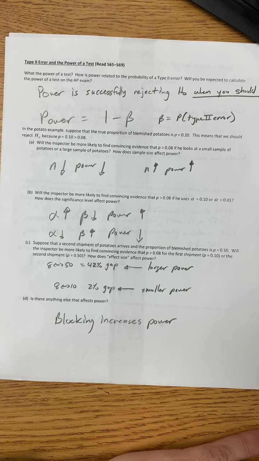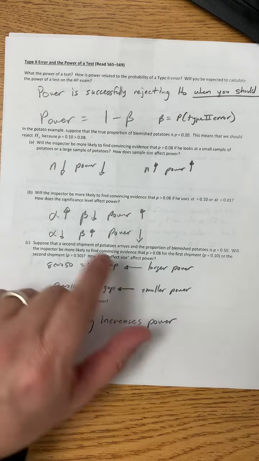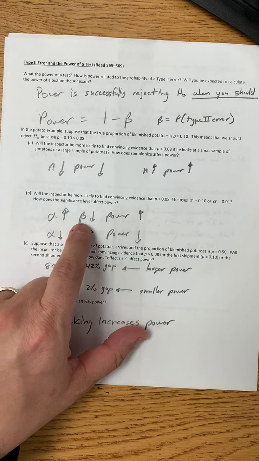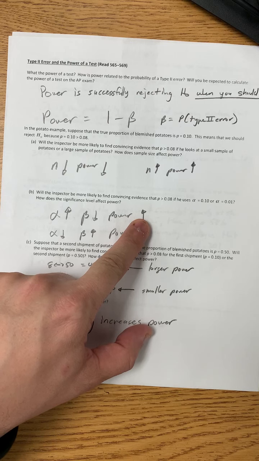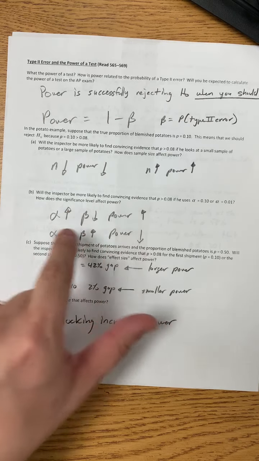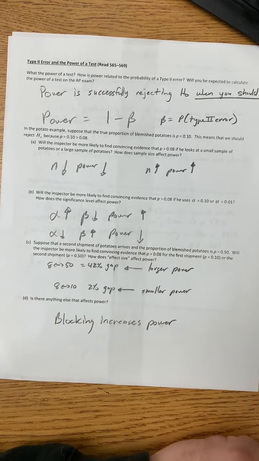So I see a question on multiple choice. It's number 36. I'm exhausted. I don't want to do it anymore. Blah, blah, blah, power. I close my brain off and I write this line down right here. And whether you write this one or this one, it doesn't matter. And then I read the question and I just go alpha up, power up, that's it.